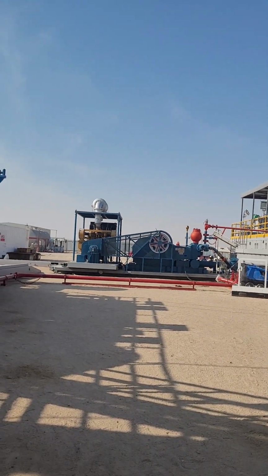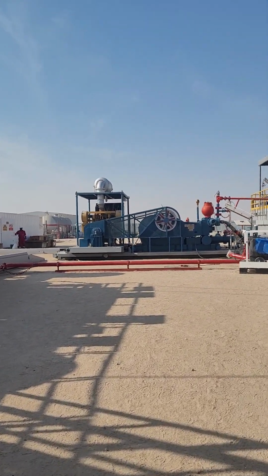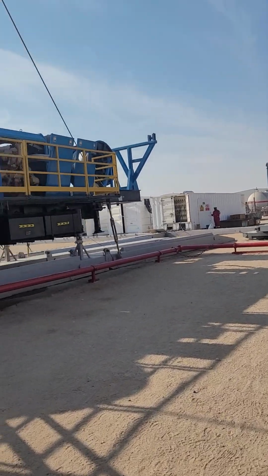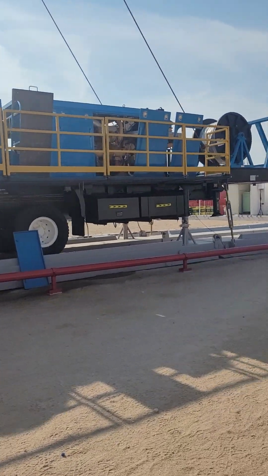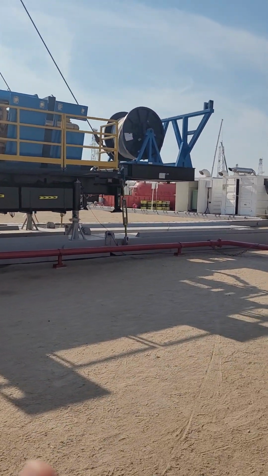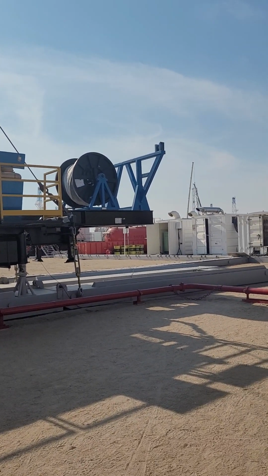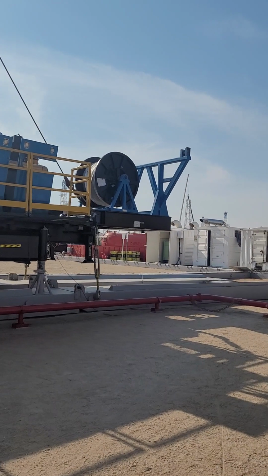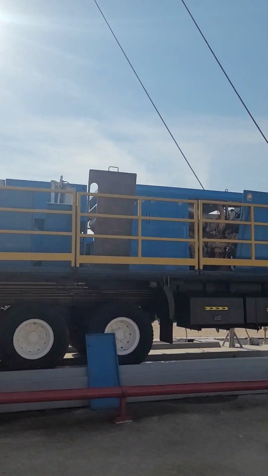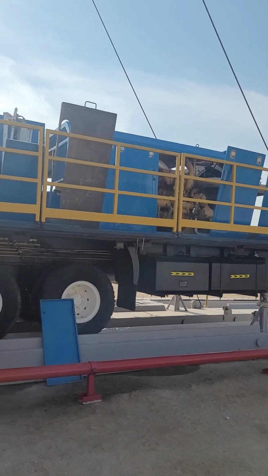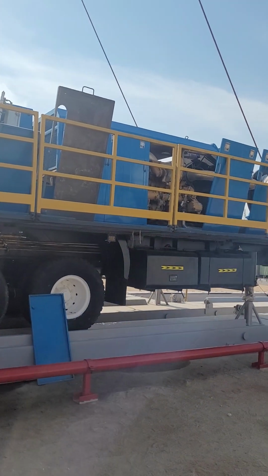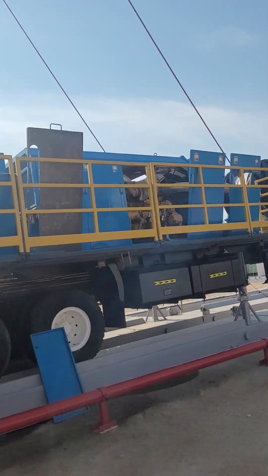What else? This is the mud pump. On the left side, we have 2 compressors and we have 2 generators. And this is the transmission and the motor for the rig.